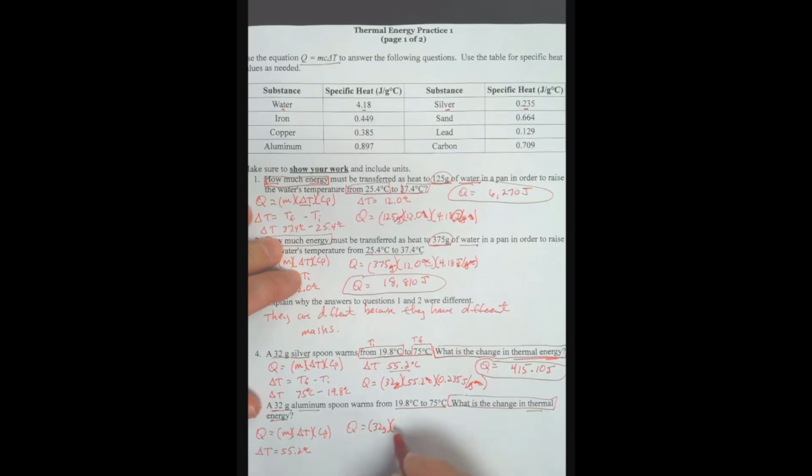The good news, you guys, is because we did most of this already in the previous problem, we know that the change in temperature is going to be 55.2 because we figured it out in the last problem. So we pretty much have everything we need to set up our Q problem. So let's do that. My Q equals my mass, which is 32 grams, times my change in temperature, which is 55.2 degrees Celsius, times my specific heat.